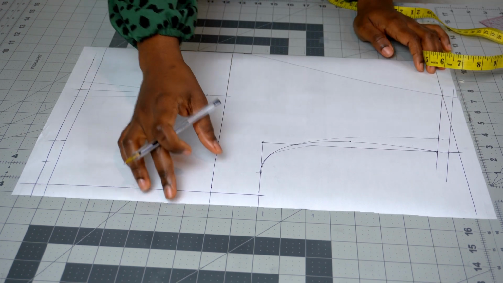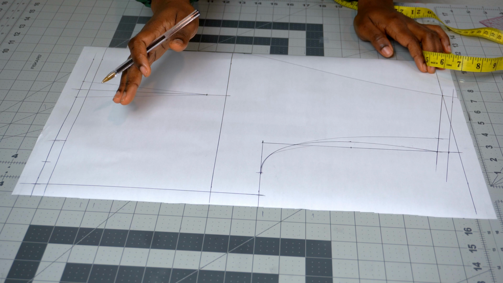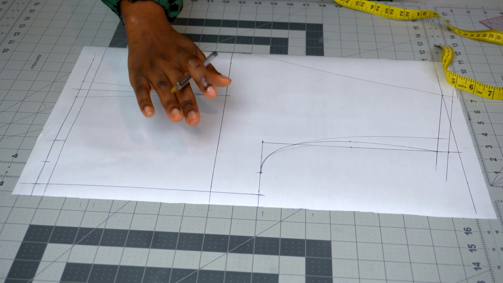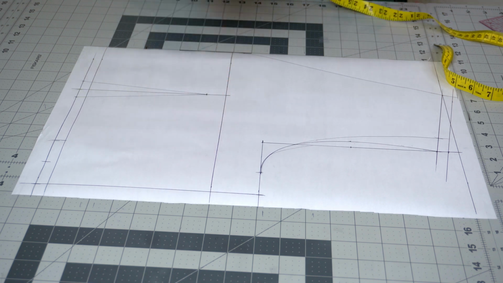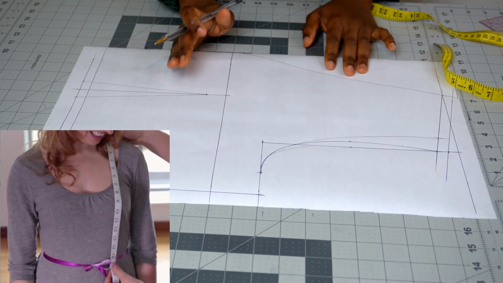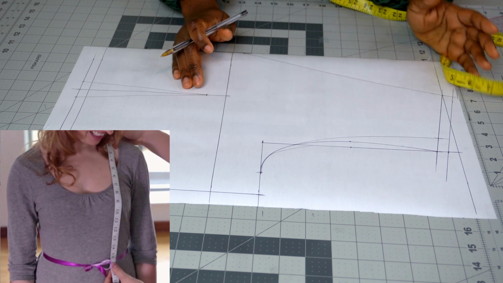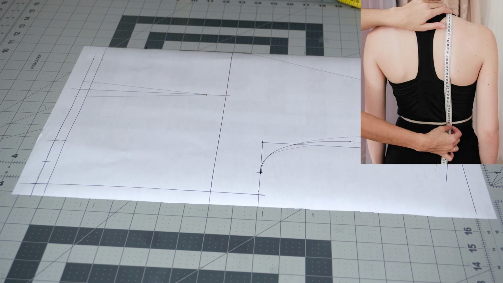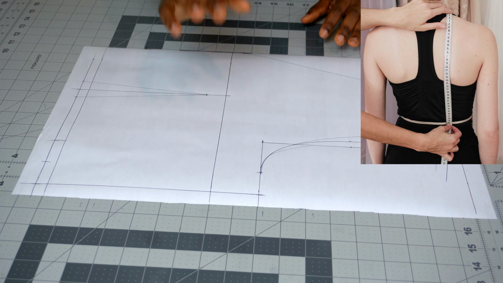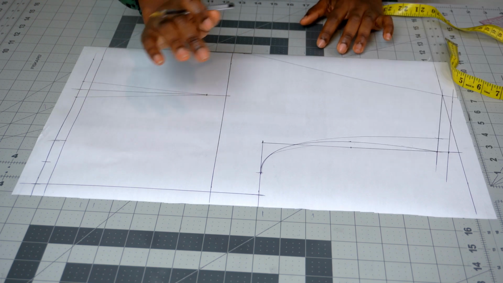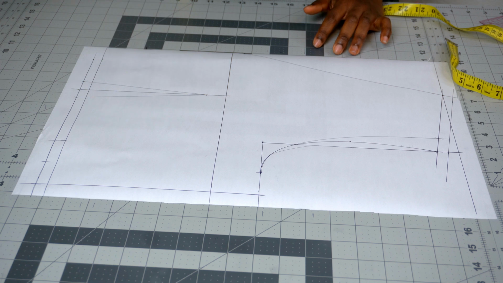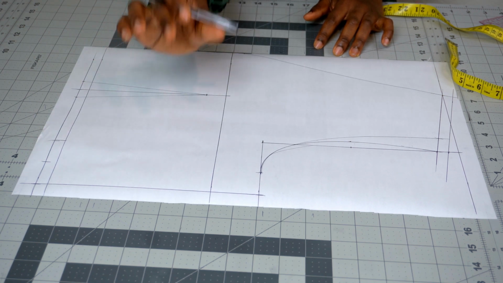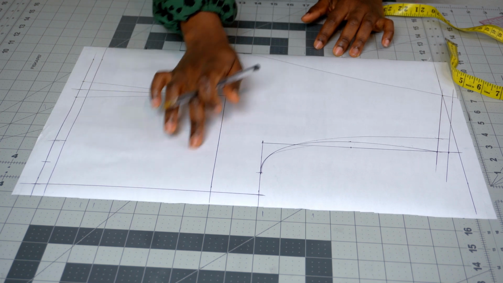Now I want to create a bust dart for this front pattern, okay? And the reason why I'm doing that is to help me get a nice fit for my back pattern. Now the half length for my front pattern is 18 inches and the half length for my back pattern is 16 inches. And the reason why the front is longer than the back is because we have boobs at the front. So this makes your front half length longer than the back, okay?